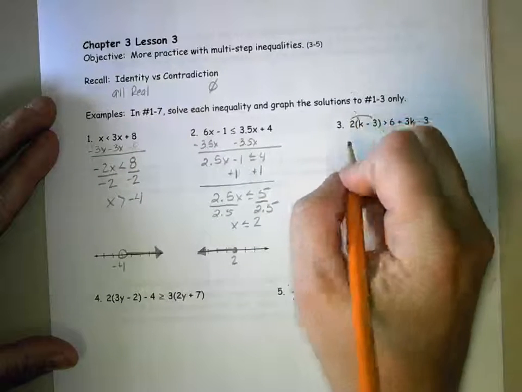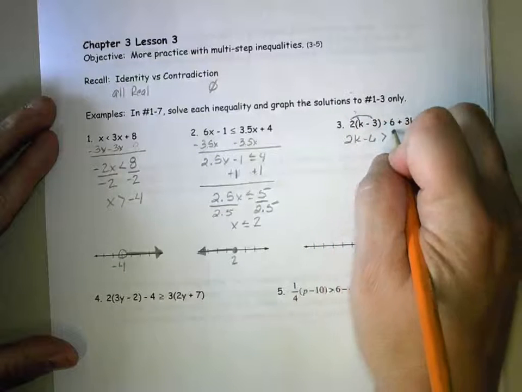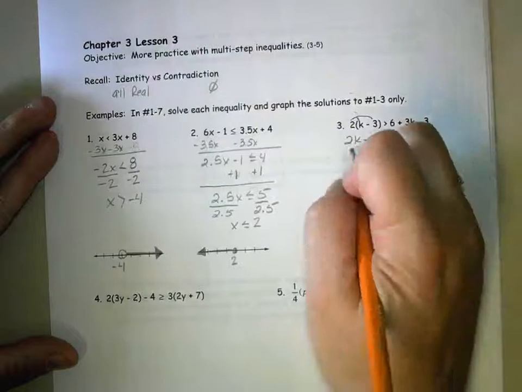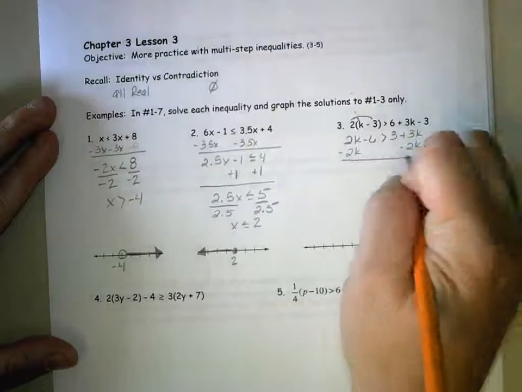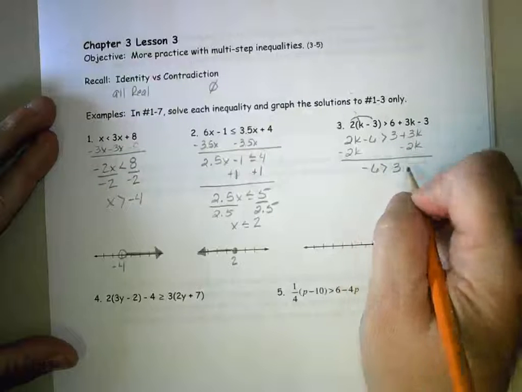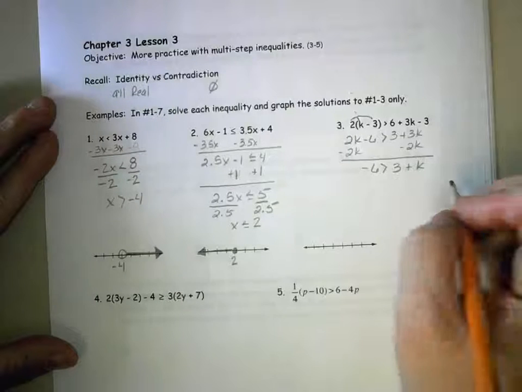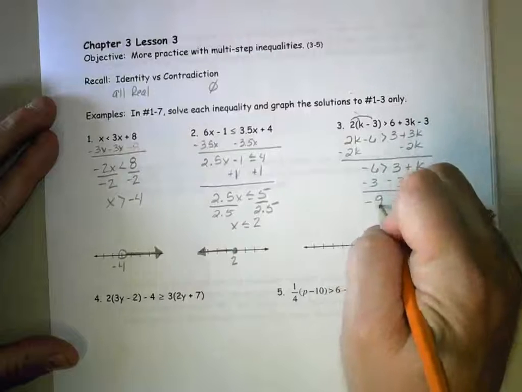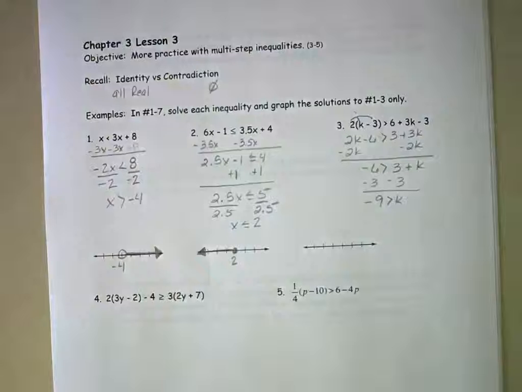Number 3, we need to distribute. So that becomes 2k minus 6 is greater than 3 plus 3k. You subtract 2k from both sides, and that becomes negative 6 is greater than 3 plus k. And when you subtract 3 from both sides, then that becomes negative 9 is greater than k.